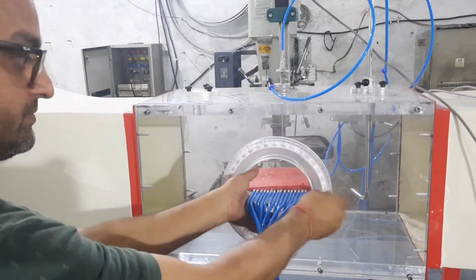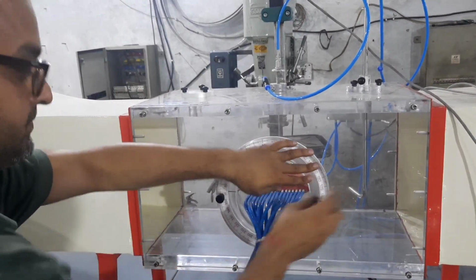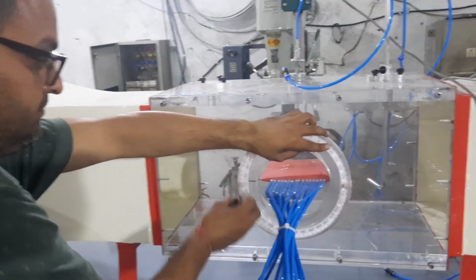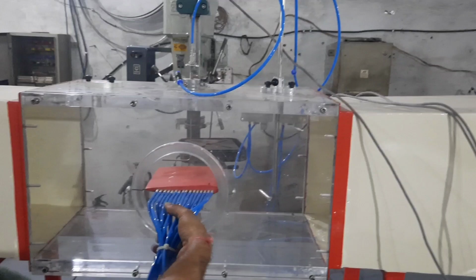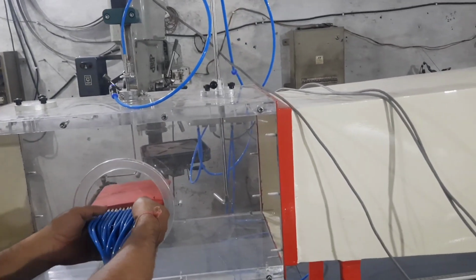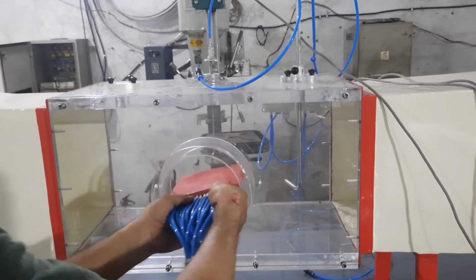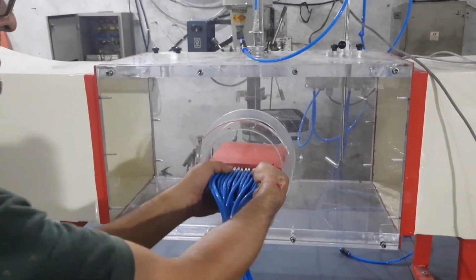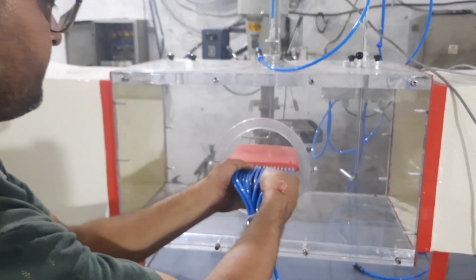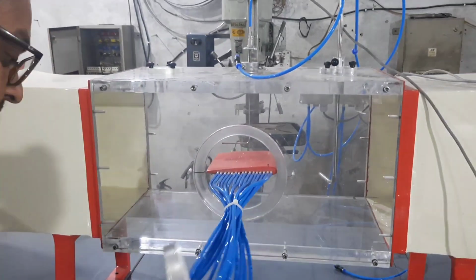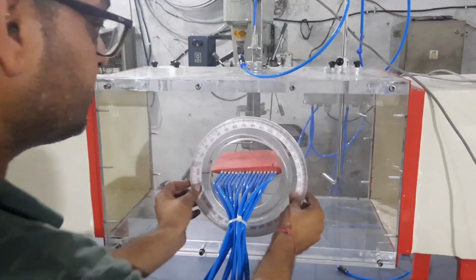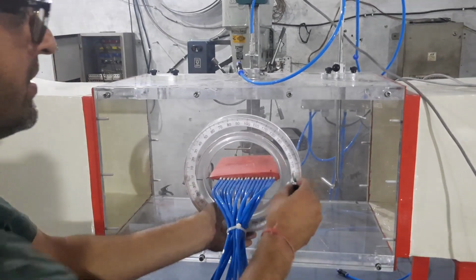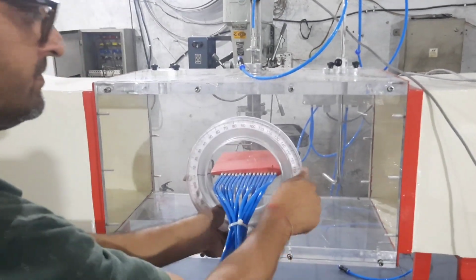As you can see, if I remove these knobs, this will come out and then very easily you can take out the accessory. Each accessory comes with this type of attachment. You have to put this in again, match these two holes, and then fix it with the help of the knobs given.